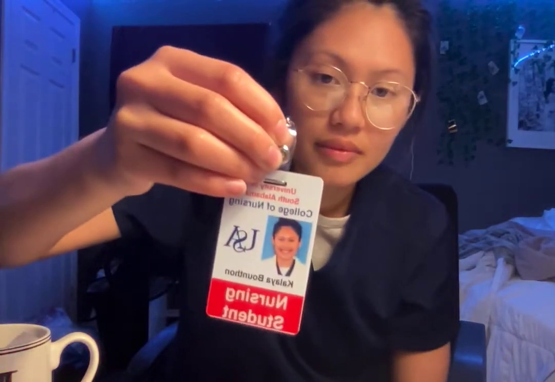I am a student at the University of South Alabama, and today I will be doing my medicine administration checkoff skill. Here's my card. And I will be administering Novolin R regular insulin U100. I will pan the room.